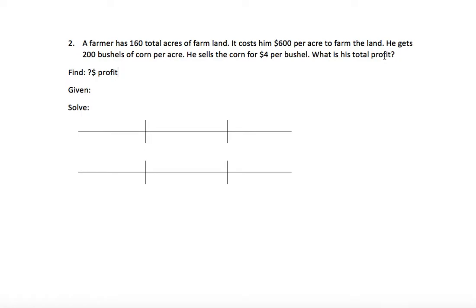So that assumes you know what profit is. And I assume you do, but just to be clear, it's how much money you made after all of your expenses. So if you're making jewelry and you're selling it on Etsy and it costs you $3 in materials and everything else, postage, everything, to make a necklace, and you sell it for $10, then you're making $7 profit on each necklace.